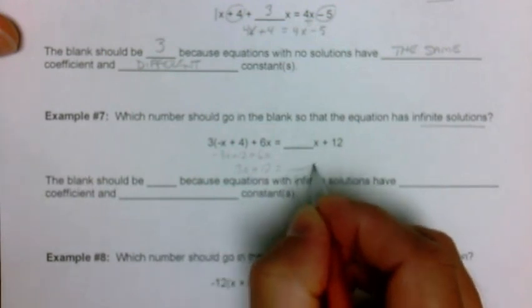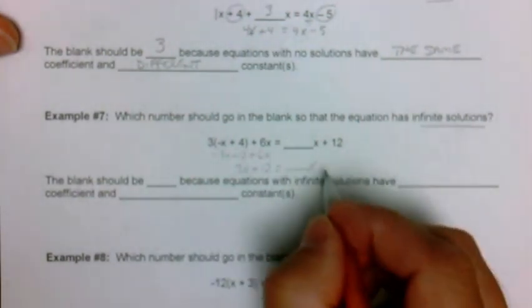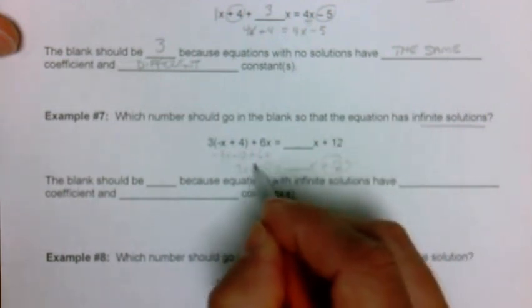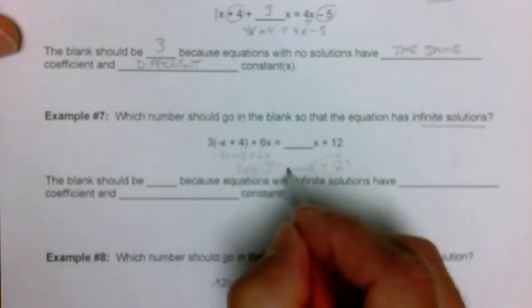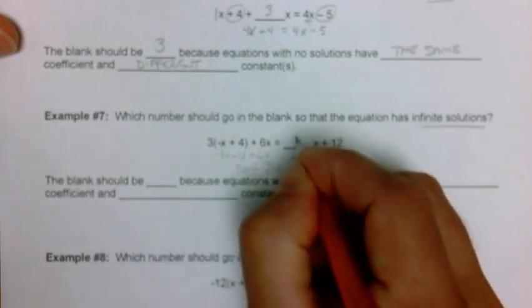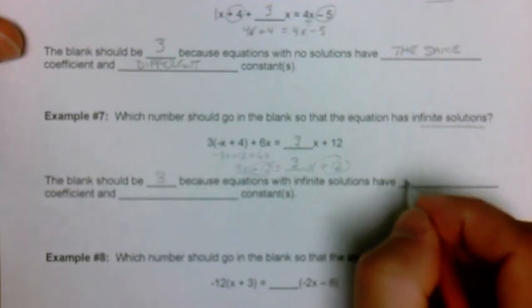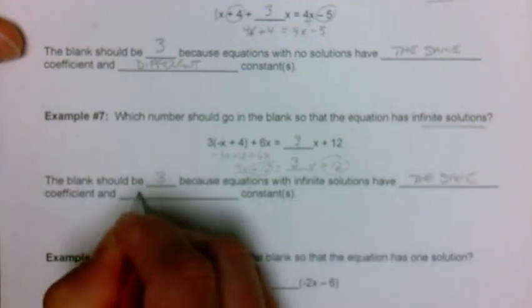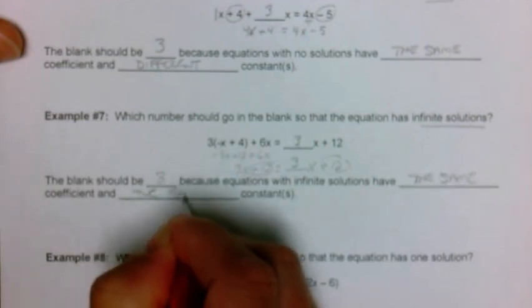Again, we need to have the same variable and coefficient and the same constant. Well, this 12 is the same as this 12. The x's are the same, so we just need to make the coefficients the same, which means this blank should be a 3. The blank should be a 3 because equations with infinite solutions have the same coefficient and they have the same constant.